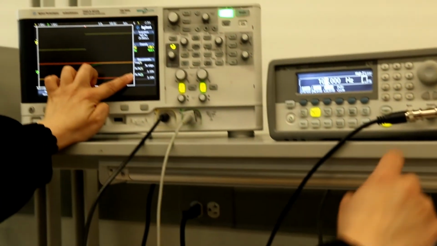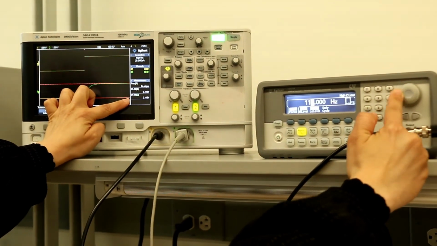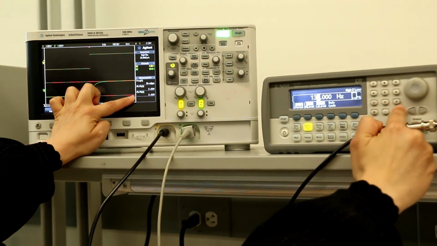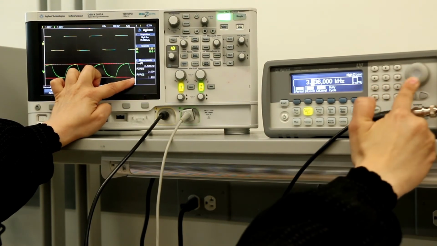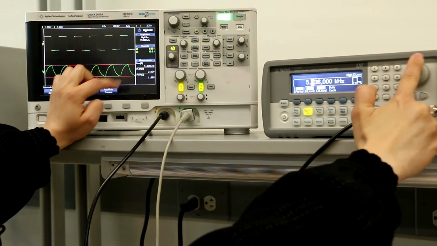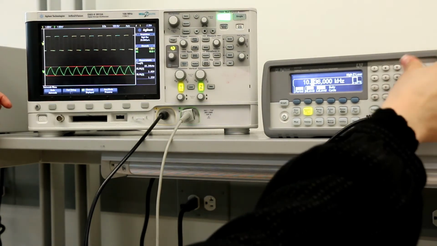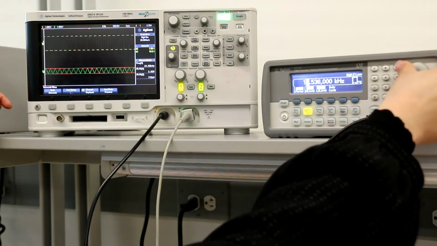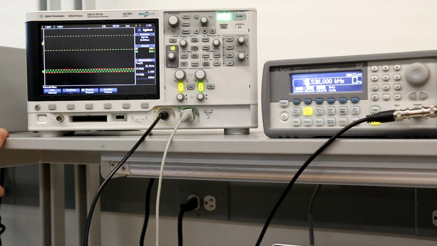And then as we increase the frequency, peak to peak 2 starts to decay to 0. This explains the red waveform here. This is for the RLC circuit, the low pass filter.